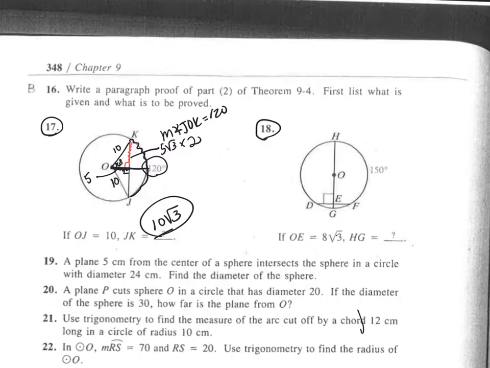Let's look at something similar over here on number 18. HG is a diameter. It's creating 2 semicircles. So from H to G is 180 degrees, but 150 of those degrees are from H to F. So from F to G we know has to be 30 degrees.